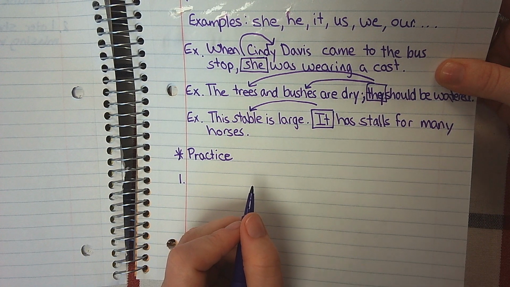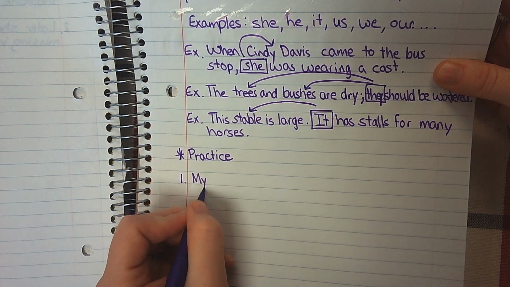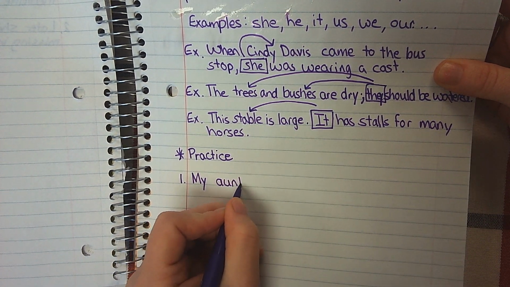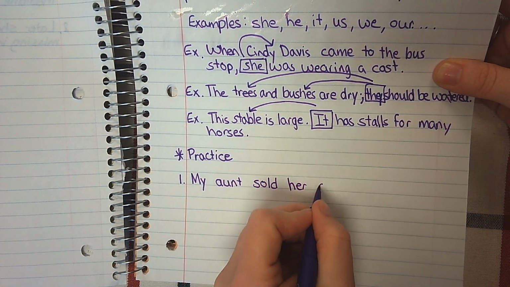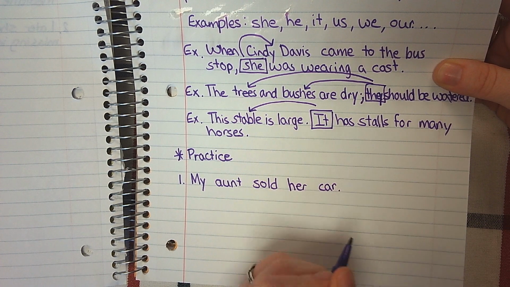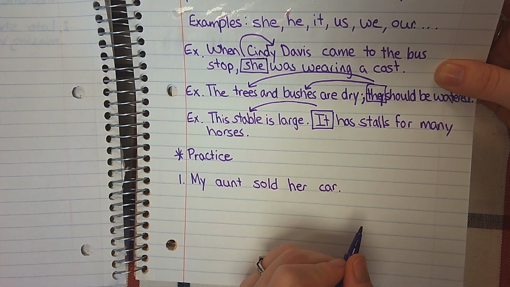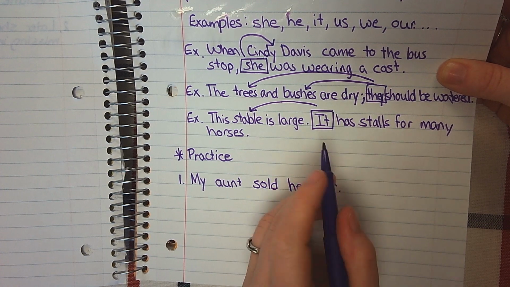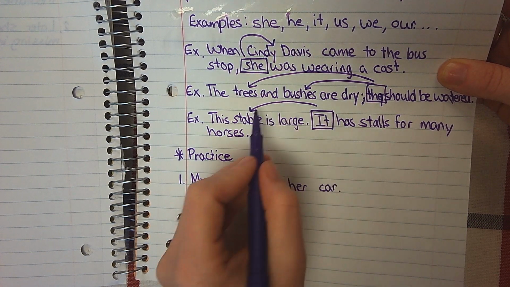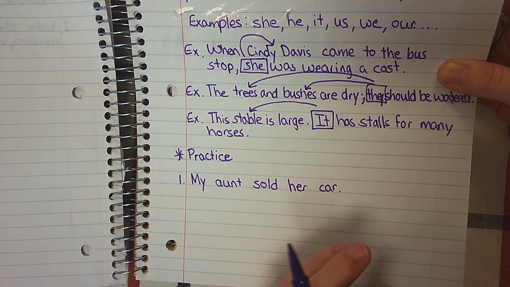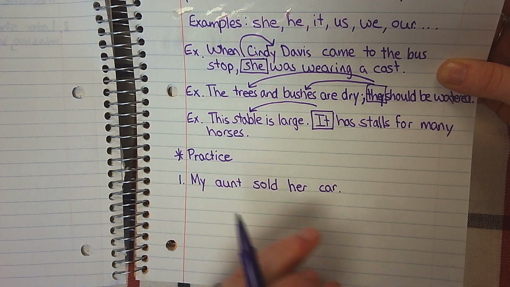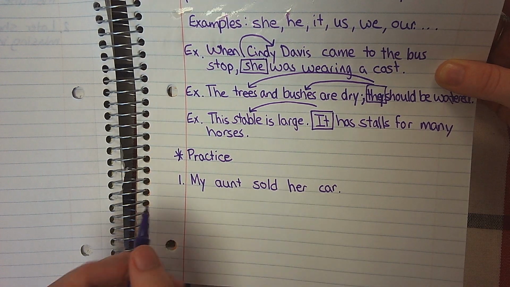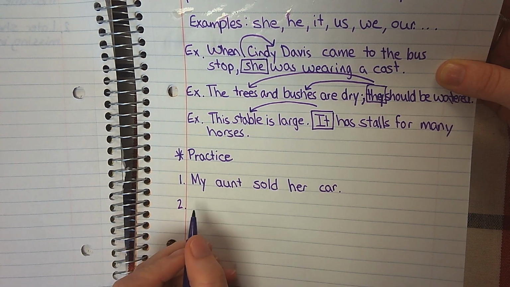My aunt sold her car. Okay, so what I'd like you to do is to put a box around the pronoun, just like we did up here, and then draw an arrow to the word that that pronoun is replacing. So which one is it talking about or replacing later in the sentence?